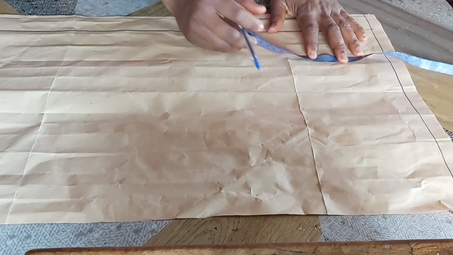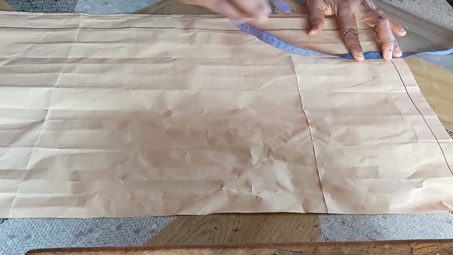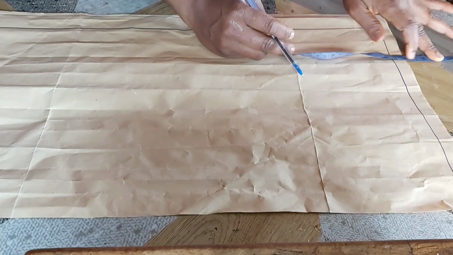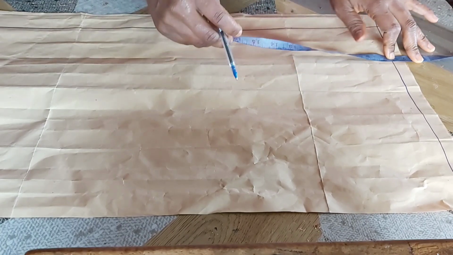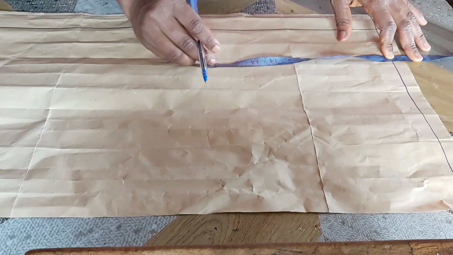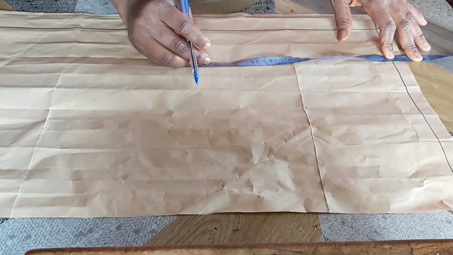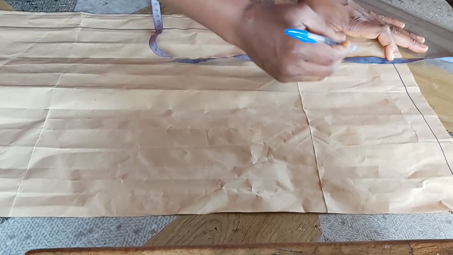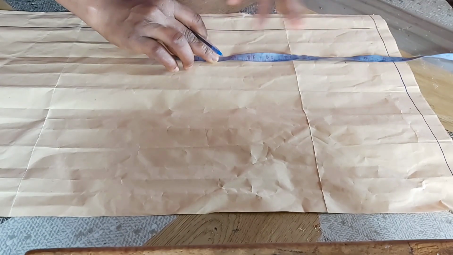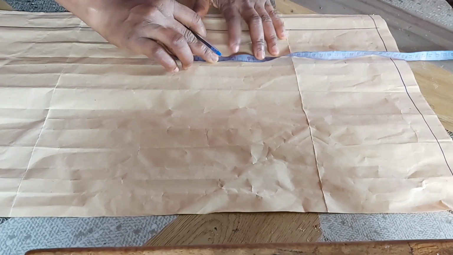My back part will start on the chest line, and my chest line is on 7.5 inches. So this, my baseline, will be my chest line, okay? So I will go ahead and take my vertical measurement. I'm going to come down by 10 inches for my bust line, taking 7.5 inches off. I will come down by 15 inches for my waistline.